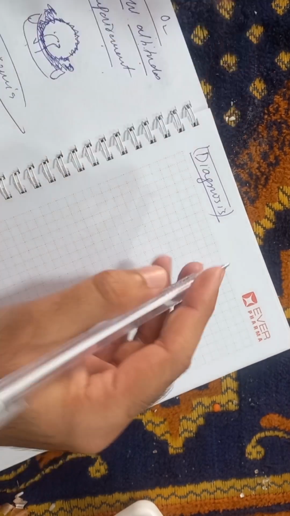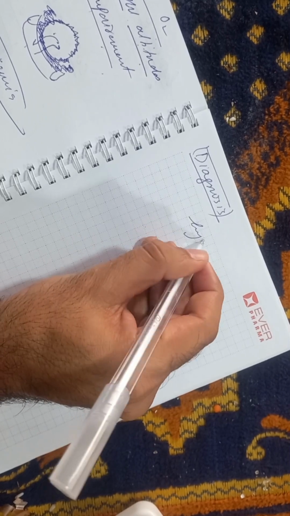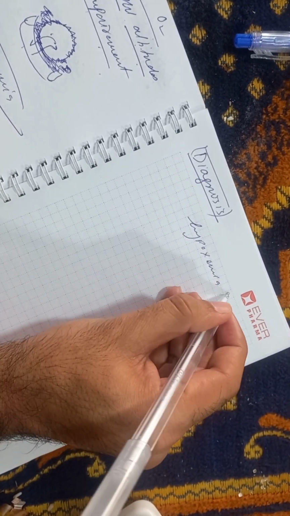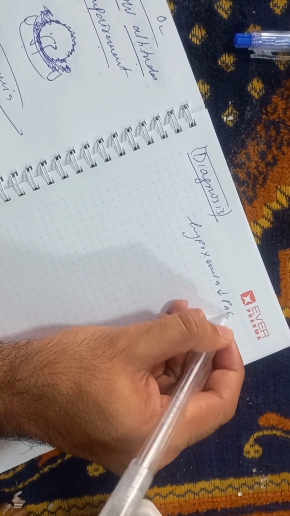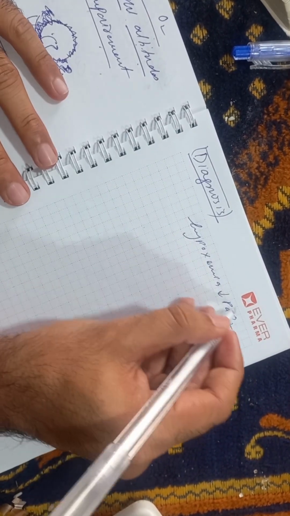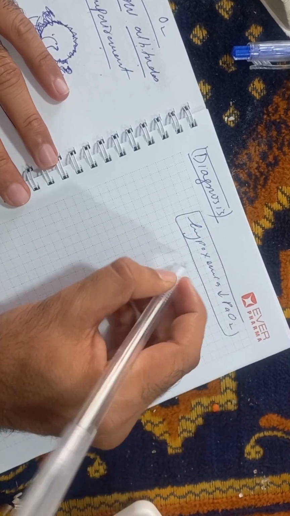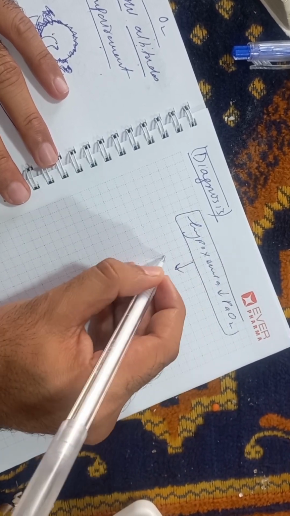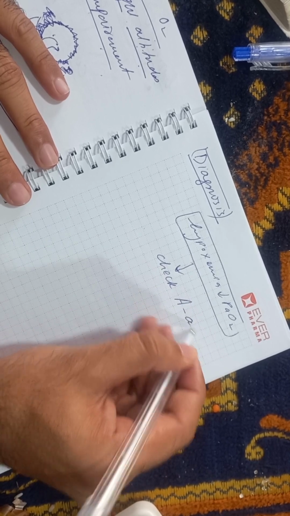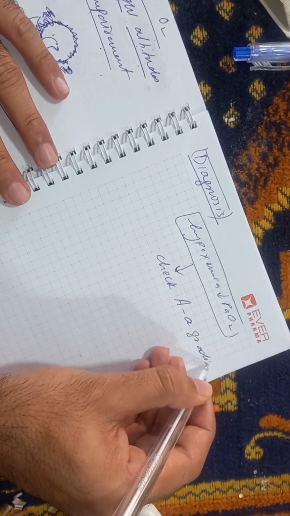So the patient presents to you with hypoxemia. Listen to it very, very carefully. This is very, very important. The patient comes to you with hypoxemia, which means he has decreased partial pressure of oxygen, right? When he has decreased partial pressure of oxygen, you already know that. What do you have to do now? You have to check his AA gradient, capital A minus small a gradient. You have to check his AA gradient.